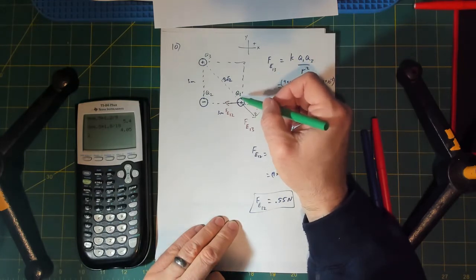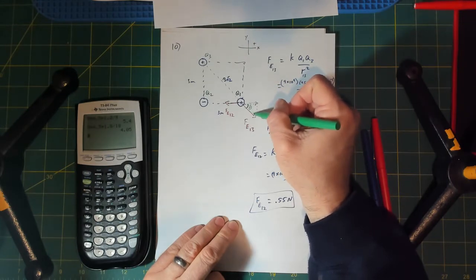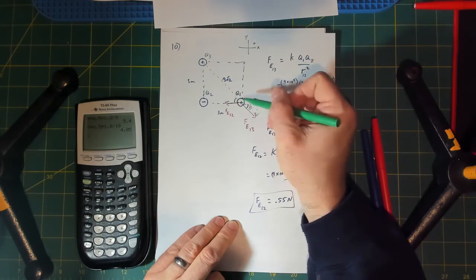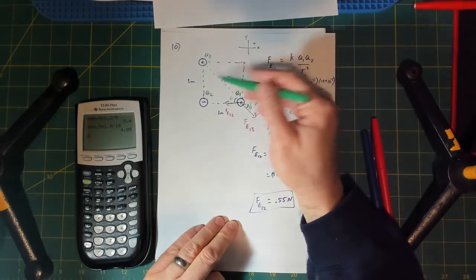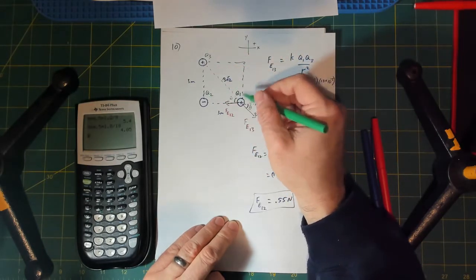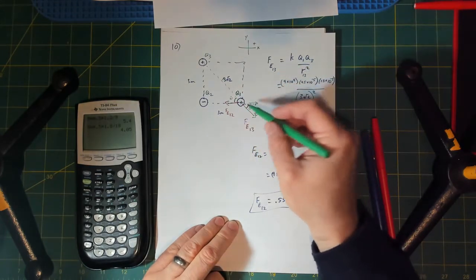Conveniently, this angle here, I'm going to call it theta. This line continues, this line continues, so that's this angle, the same angle. And remember, this was a square cut along the diagonal, so this is 45, 45, 90. This is half of the 90 degrees, 45. And so that theta is 45.